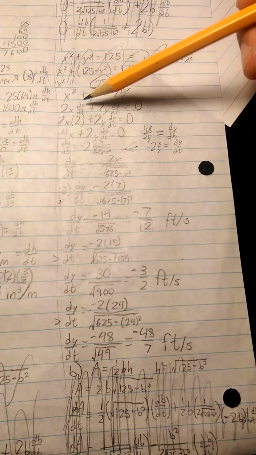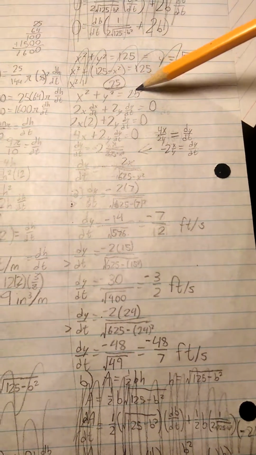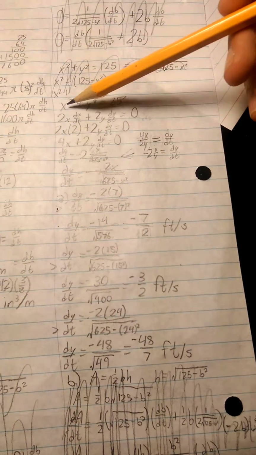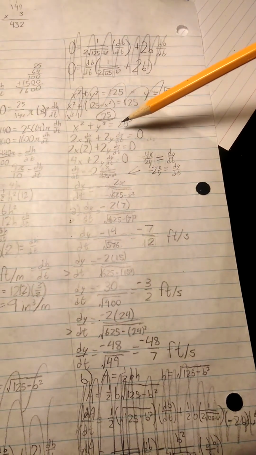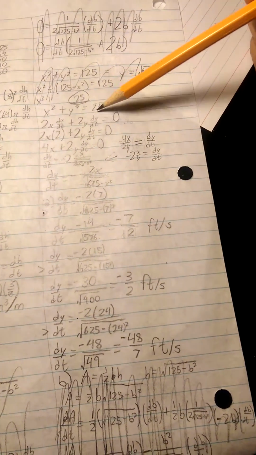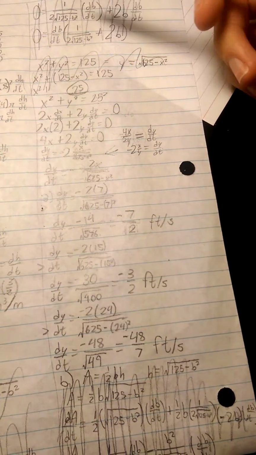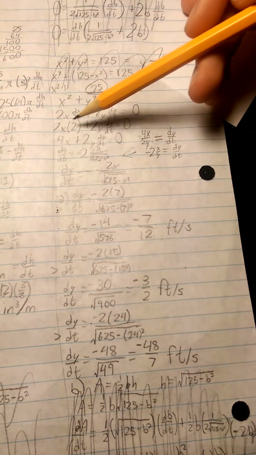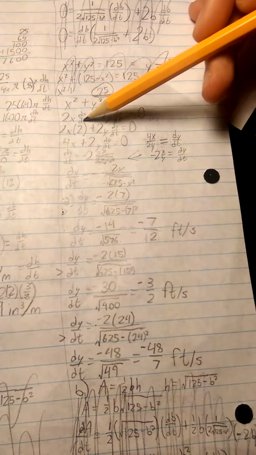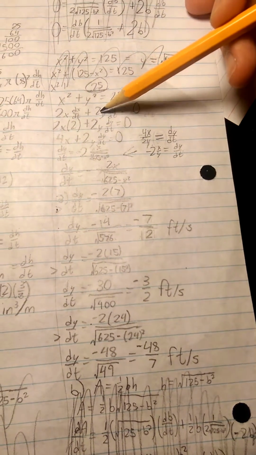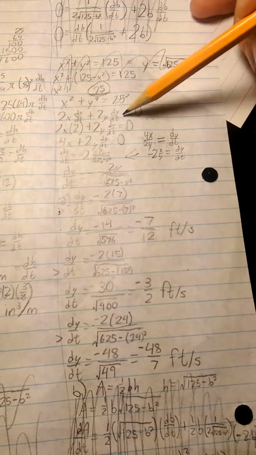For number 25, the first thing you need to do is recognize that it's a triangle, and the side lengths of a triangle are going to be x squared plus y squared equals z squared, with z being the hypotenuse. Since we already know the hypotenuse, just plug that in: 25 squared equals x squared plus y squared. Then you find the derivative of that, so that's going to be 2x dx over dt plus 2y dy over dt equals 0.